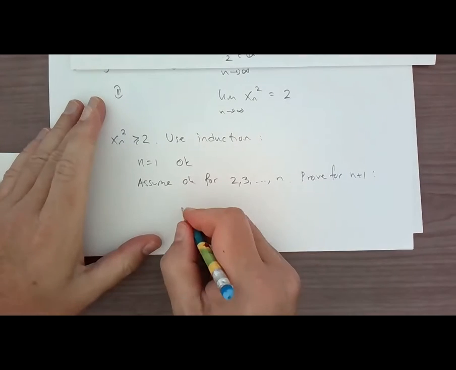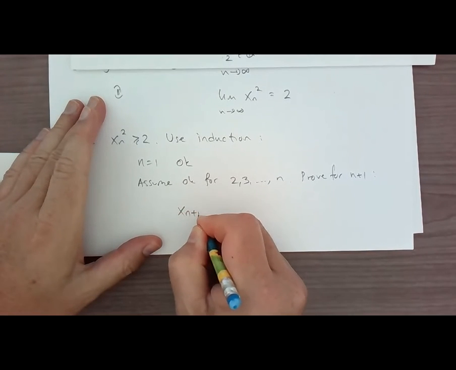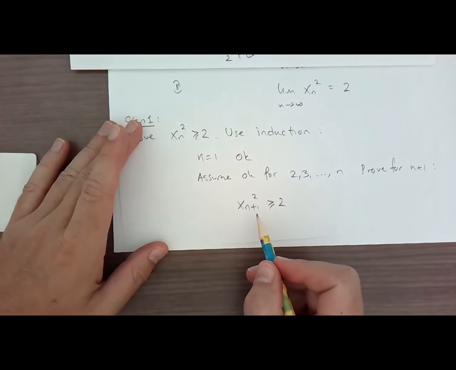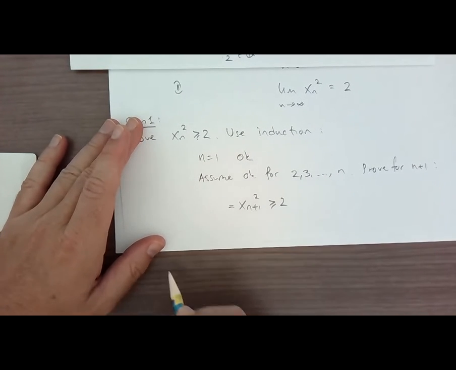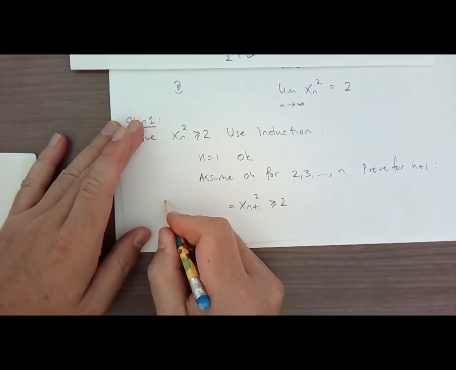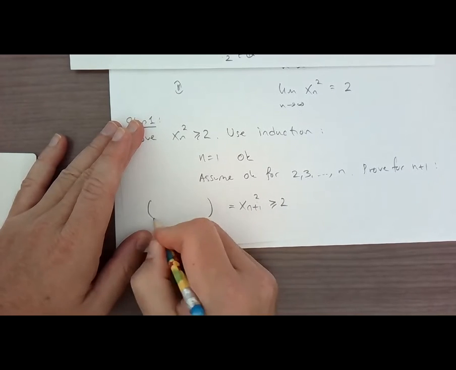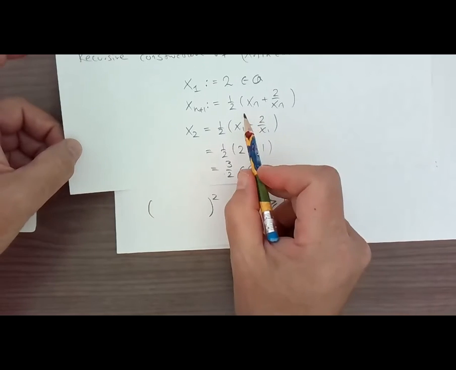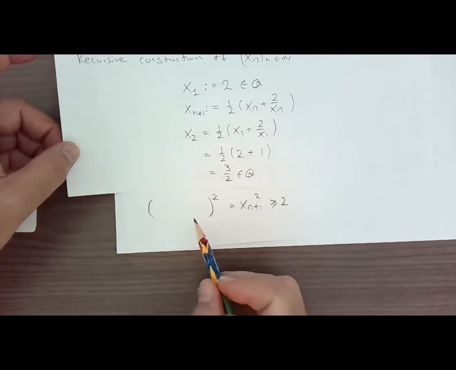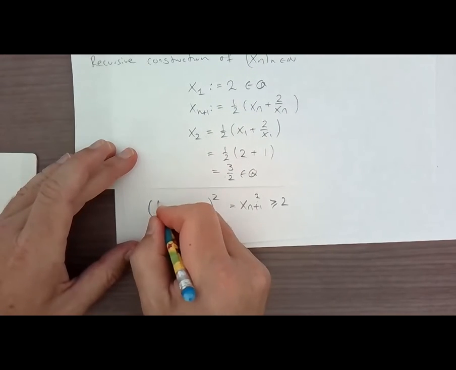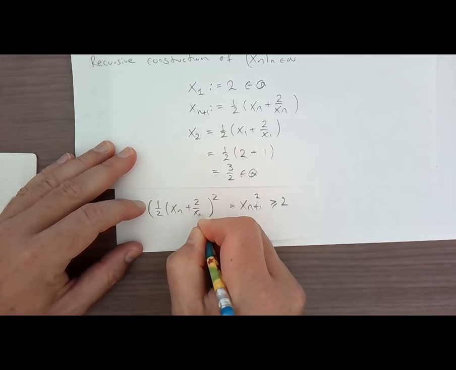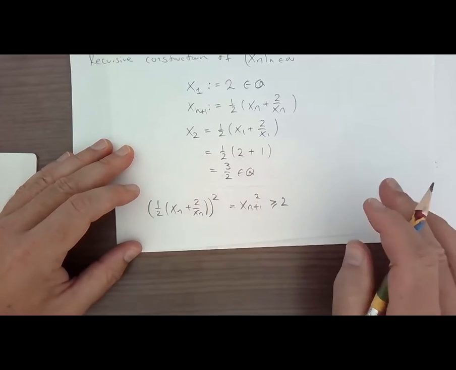So I need to prove that x_{n+1} squared is bigger than or equal to 2, but I have a formula for it. So if I plug into the formula, I have a square, so I put the square outside and stick the formula into the parentheses. I get (1 over 2 times (xn plus 2 divided by xn)) squared.